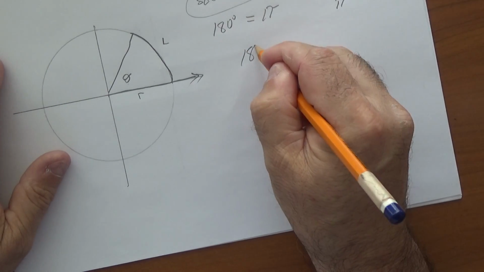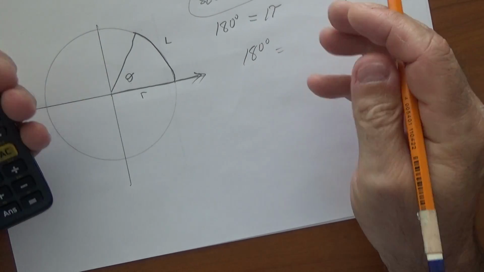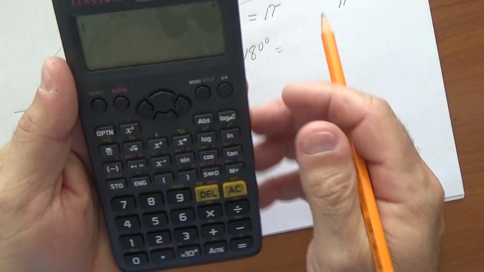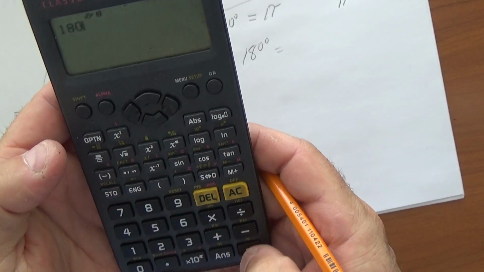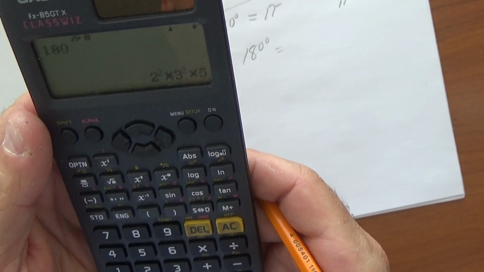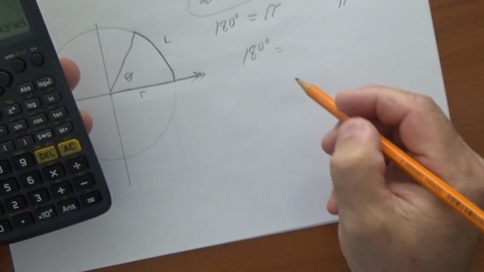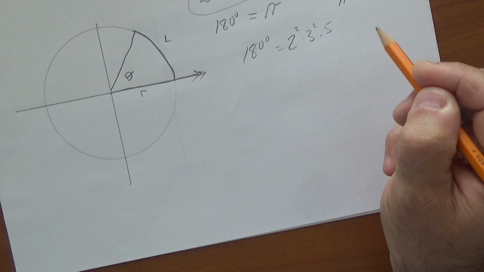Okay. Now 180 degrees, if you don't have a very strong sense of number, and you haven't learned this off, you might want to go to your calculator and use number theory to factorize 180 degrees. Okay, so we see a square on 2, a square on 3 times 5. So 2 squared times 3 squared times 5.